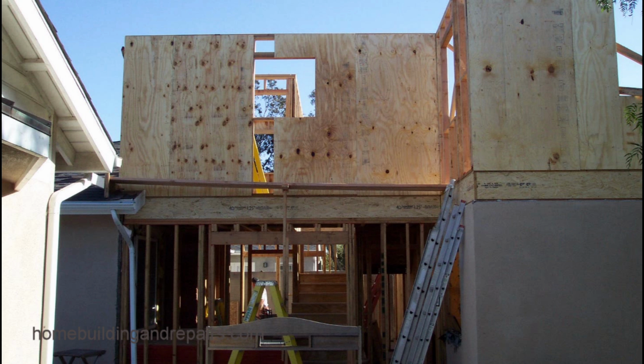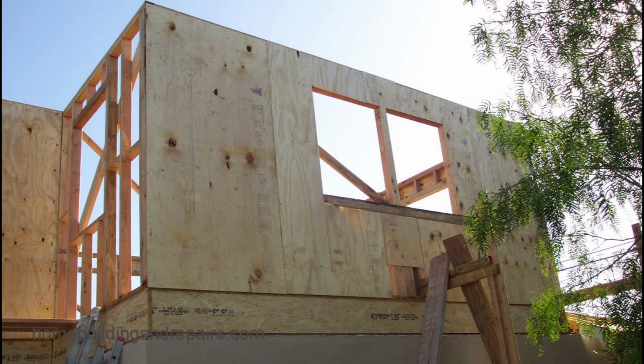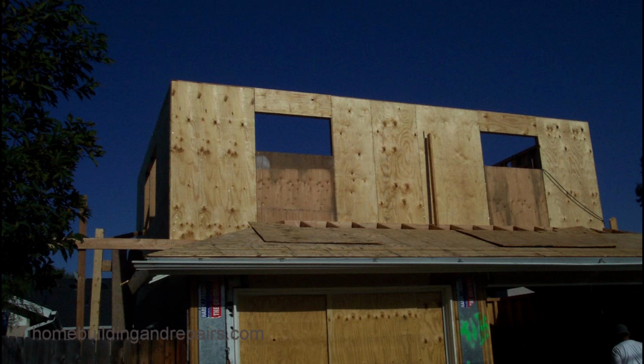Let's go ahead and take a look at a room addition I did a long time ago, give you an idea on how the walls stack up. Concrete foundation underneath this wall supports it and the wall above. We can see that over here also, give you a better idea.